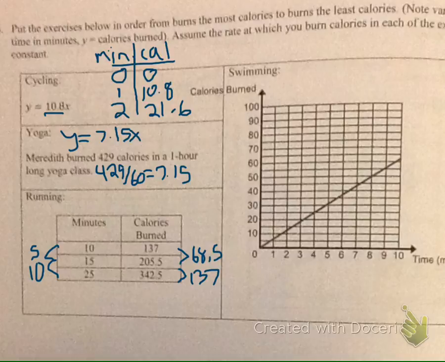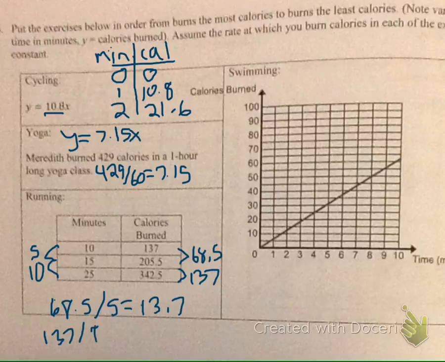A lot of you are still mixing that up. So I have to do 68.5 divided by 5, which gets me 13.7. And then 137 divided by 10 also gives me 13.7. Okay, which makes the equation for running y equals 13.7x. So when you run, you're burning 13.7 calories per minute.